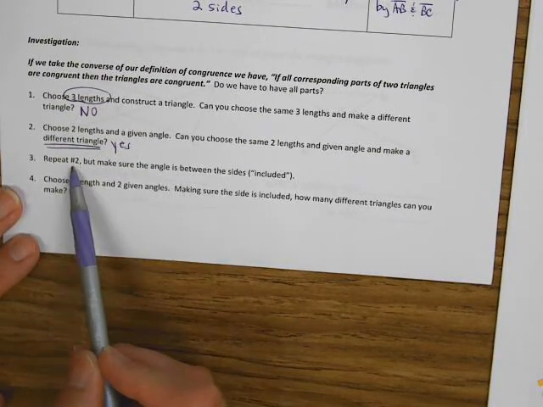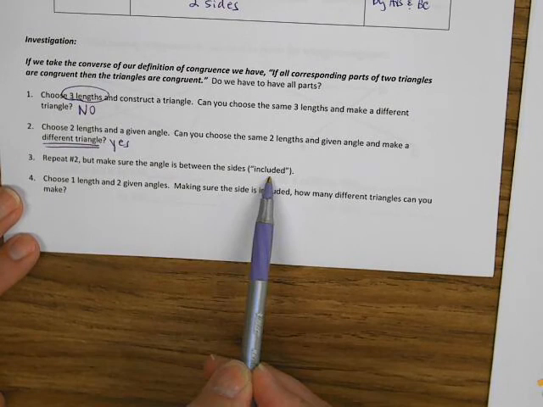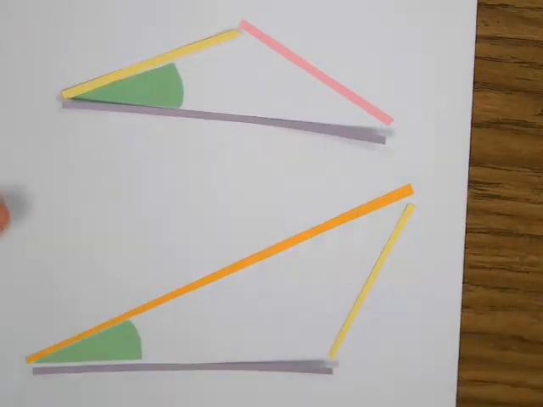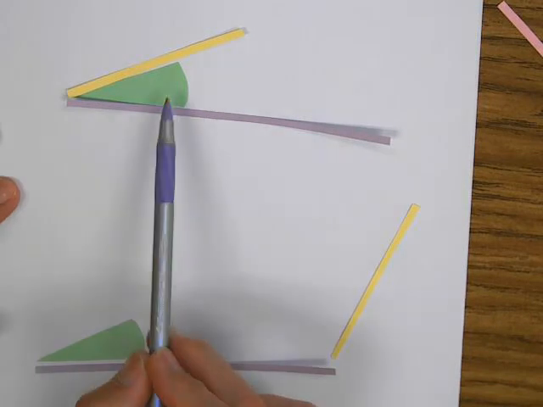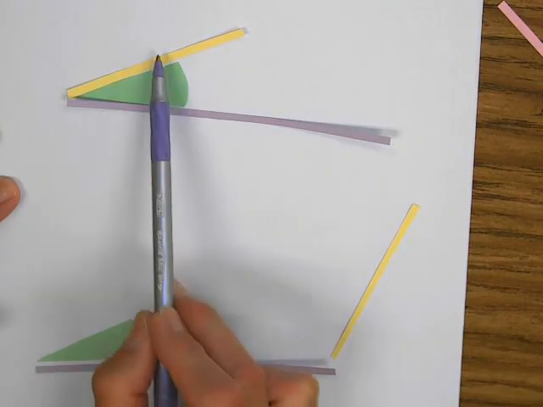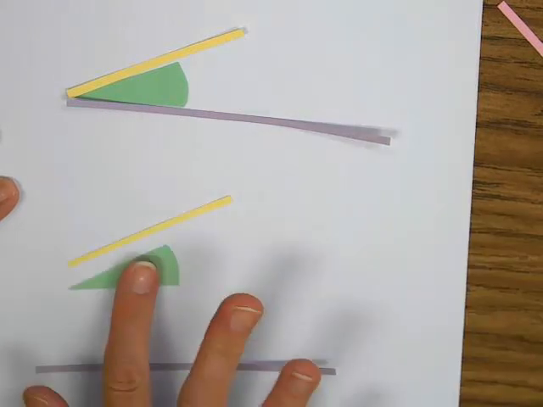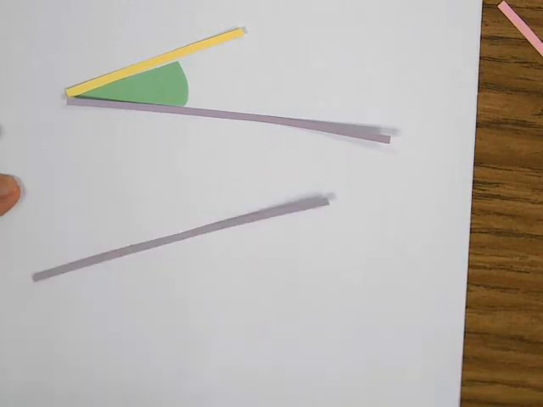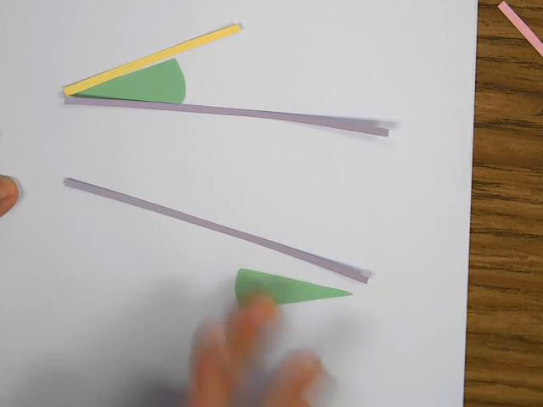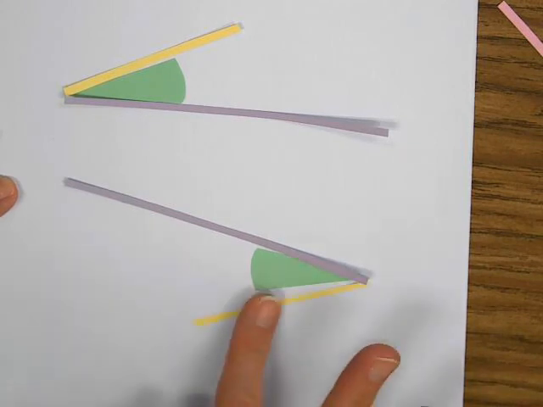It says repeat this, but make sure the angle is between, or included, between the sides. So let's go back to our picture. If you look at my 2, let's take these away to start. This angle was included between the yellow and the purple. So now let's say we have to keep that as a rule, that the angle has to be between, and let's see if I can try to rearrange it to look a little differently. I'll put the purple on top here. I'll leave the angle, but the angle has to be between the yellow and the purple.